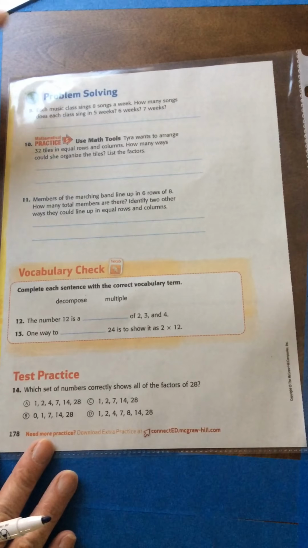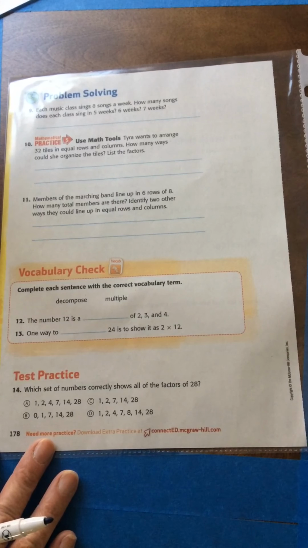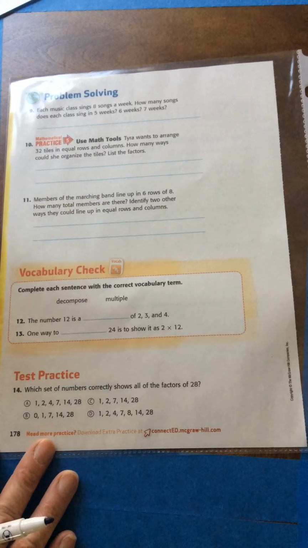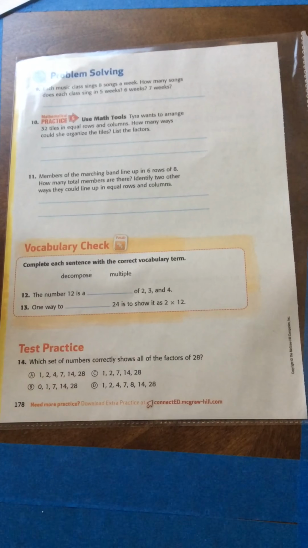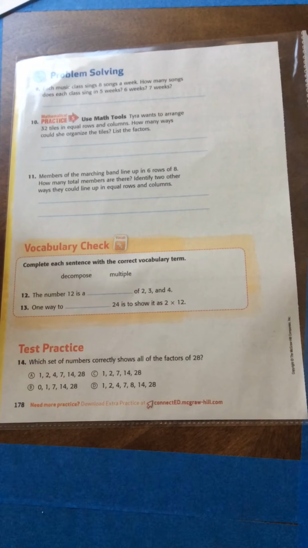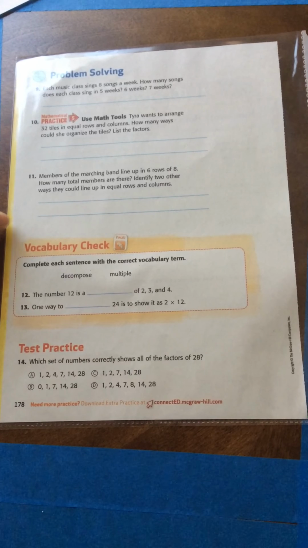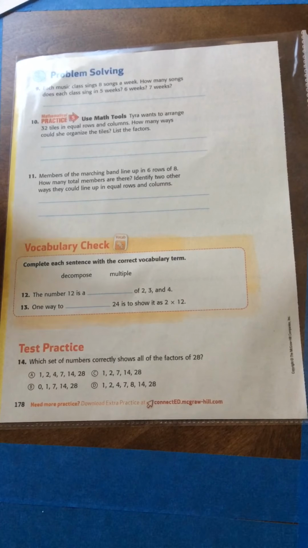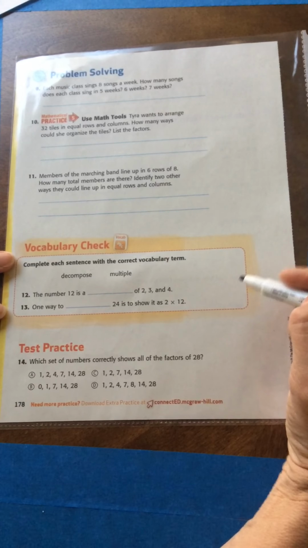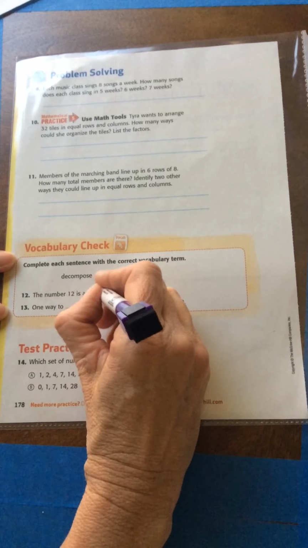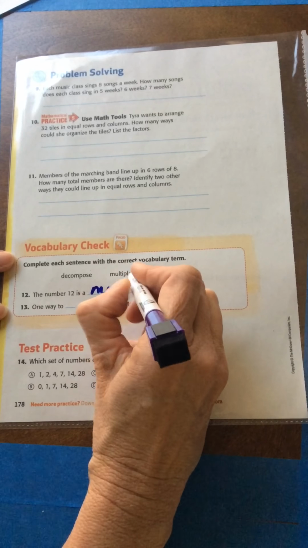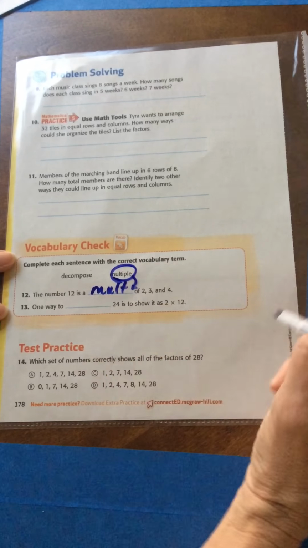Okay. On the back, there are several essay questions that I want you to try to go through and do. Okay. And I want to talk about the vocabulary a little bit because I haven't used this word for homework help. The number 12 is a blank of 2, 3, and 4. So that's going to be a multiple. And I can't write the whole word in there because I'm writing with a big fat marker.